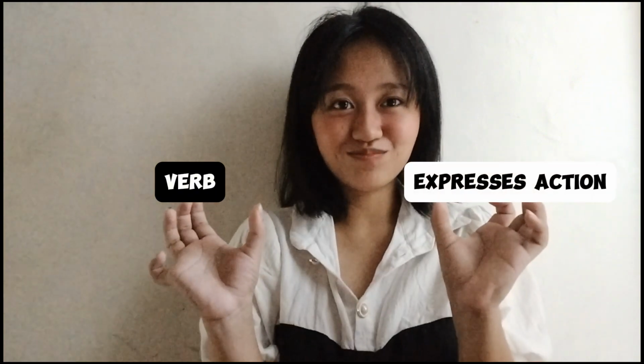On to our third topic on parts of speech, the verb. So, verb expresses an action or a state of being. The example words of this are run, walk, swim, and anything that expresses an action. So just remember, verb equals expresses an action.